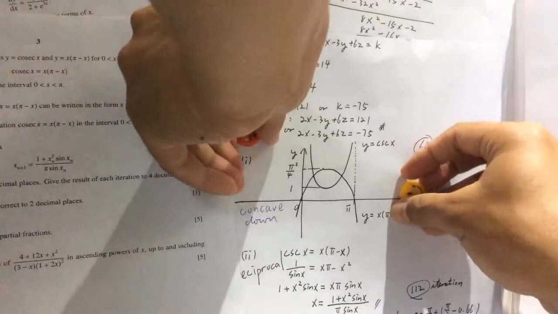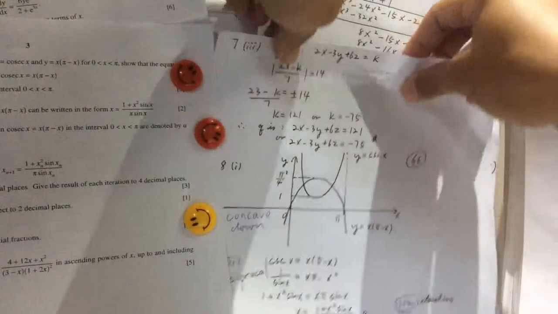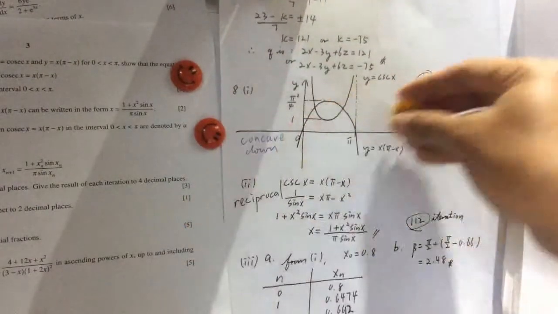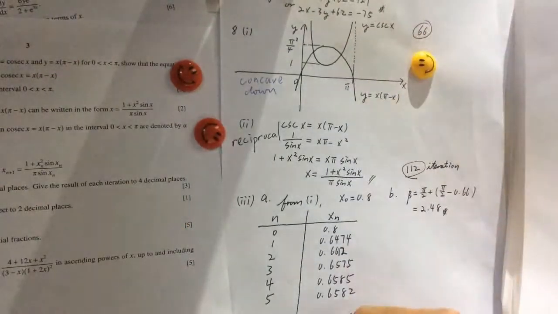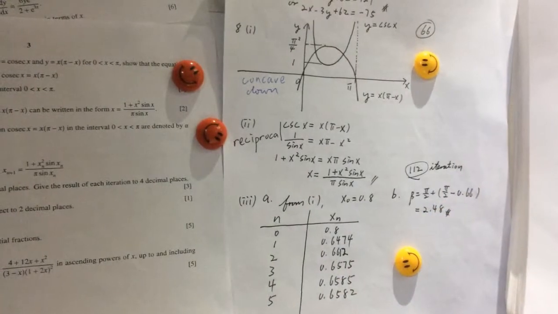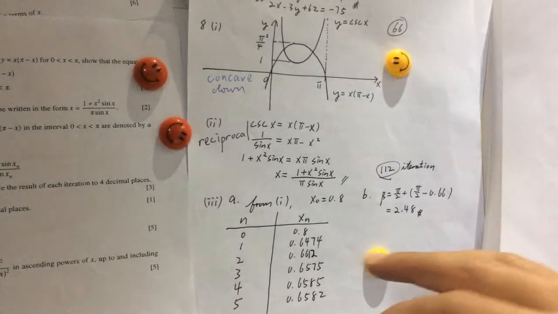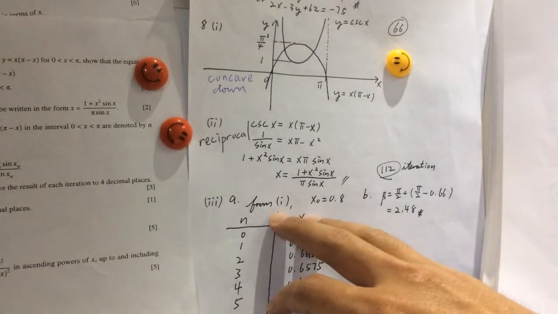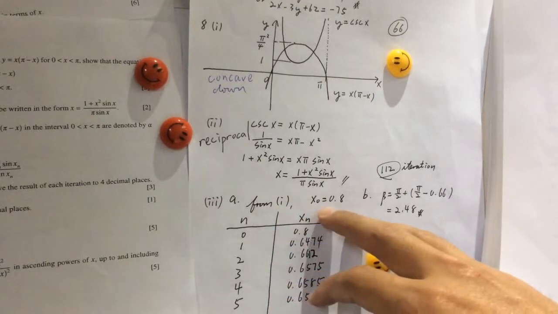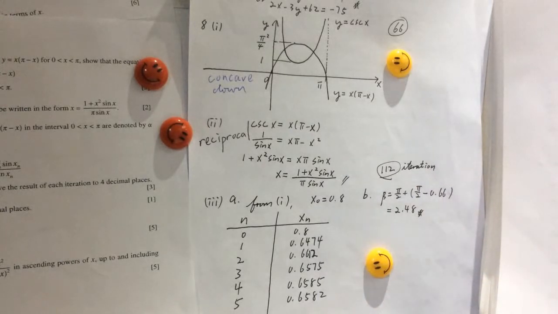So for iteration, we have to get back to the textbook on page 112. Okay, get back to your textbook. So from part 1, first of all, we need to roughly estimate alpha.